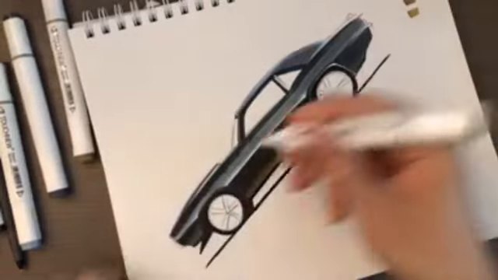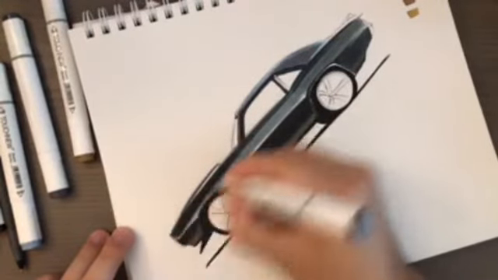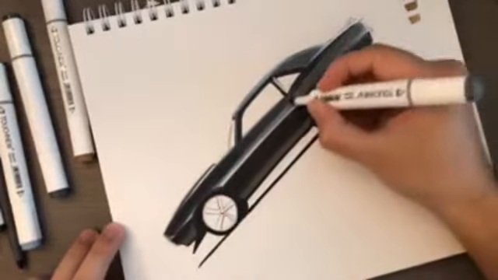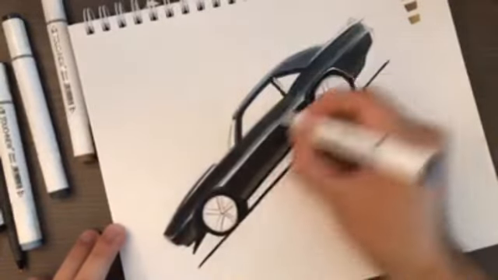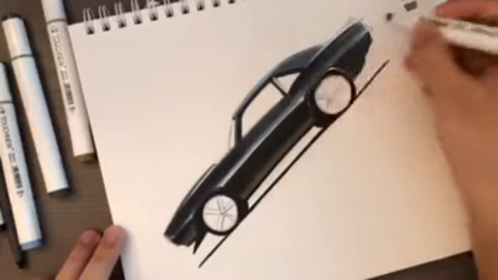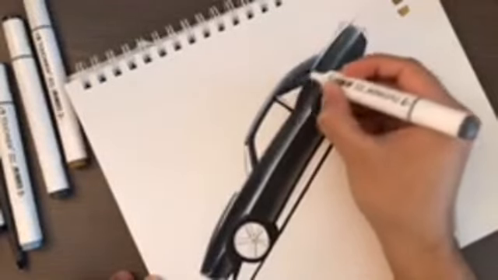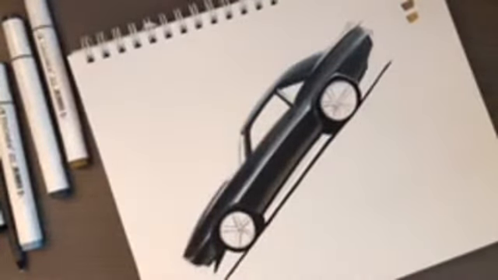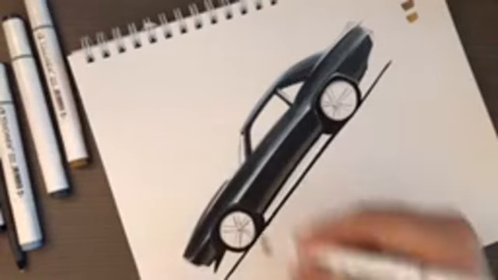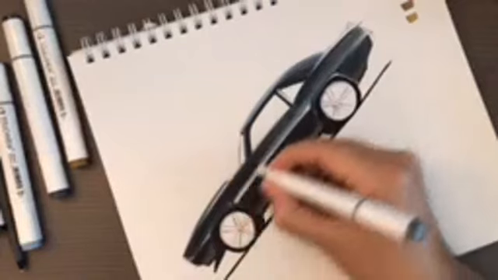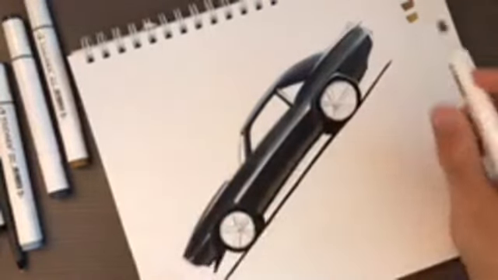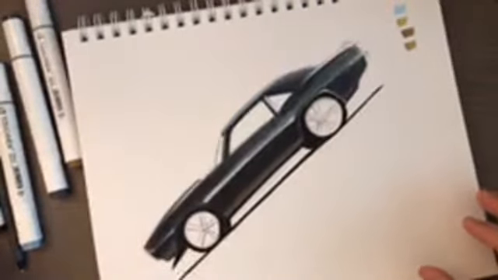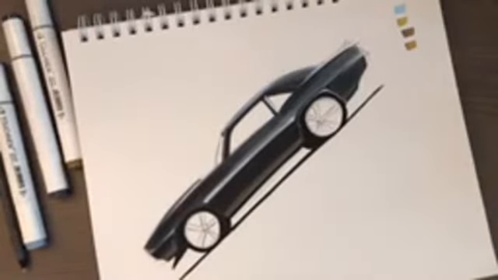Switch to Cool Gray 5. See if we can blend this. Worked out all right, I guess. Alright, so let's get to the fun part of sketching the wheels.